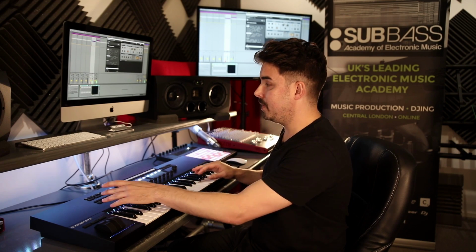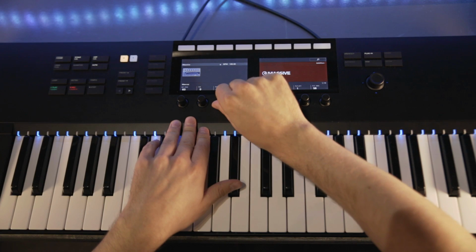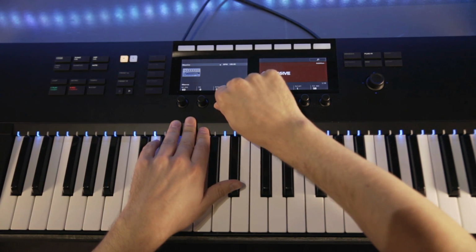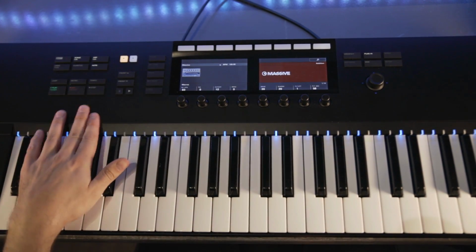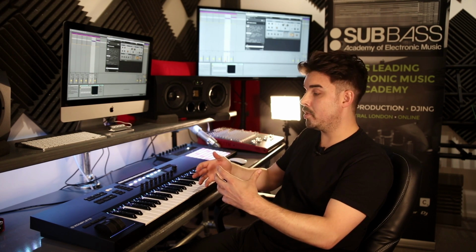Now once I press play, I can use my macros. And you can see you can quickly add automation to any clip within your chosen DAW, which is brilliant.